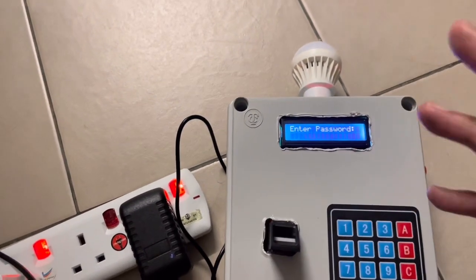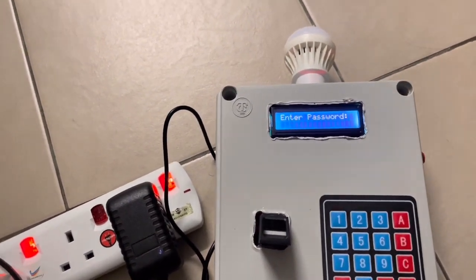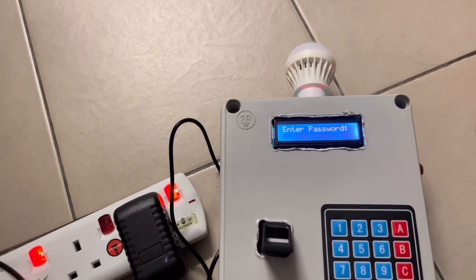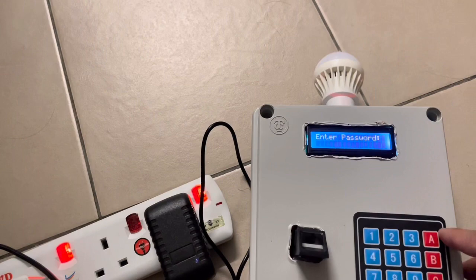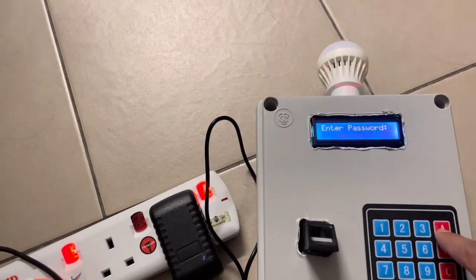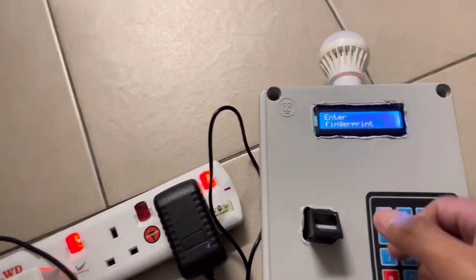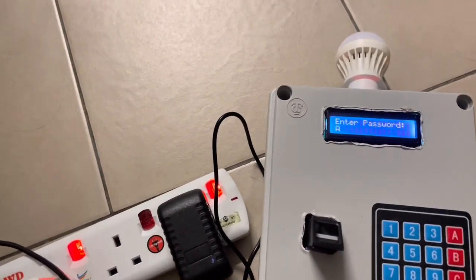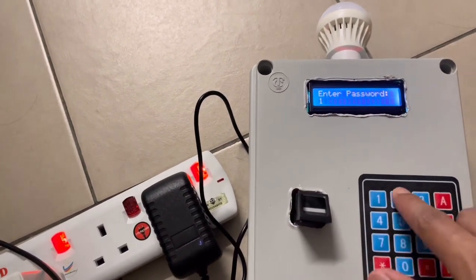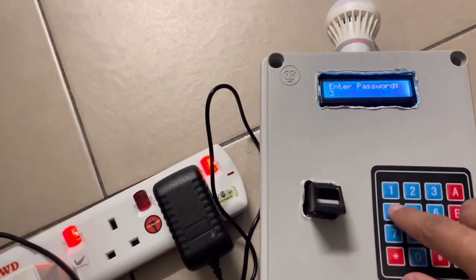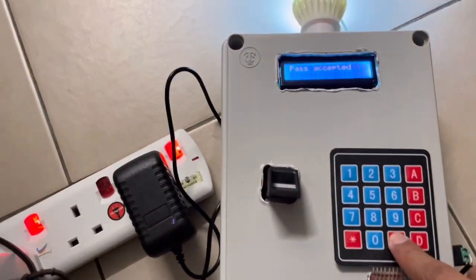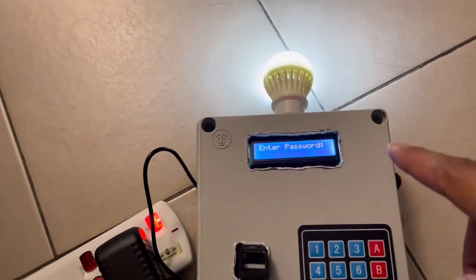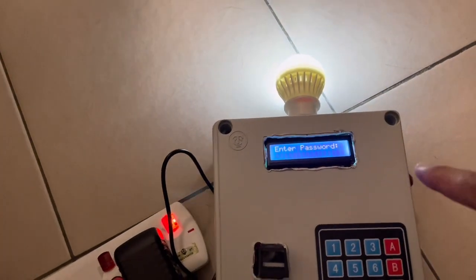So if we want to turn on the bulb, if we want to let the current flow, we must do it again by pressing the A button. So scan the fingerprint. So clear. Set the right password. Enter. So the password is accepted, and the current will flow, and the bulb will turn on.